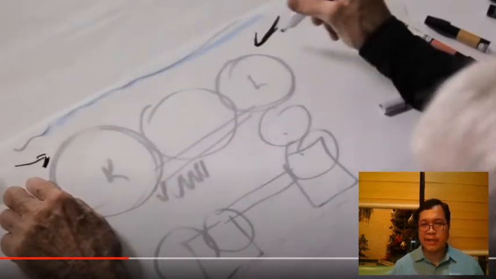Another thing to consider, class, when you're doing your bubble diagrams is you have to know where the sun will pass through and where the winds will pass through. Here in the Philippines, study and research where the wind will pass and how the sun will move.